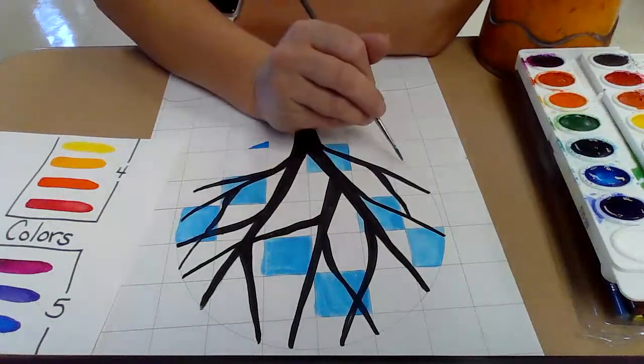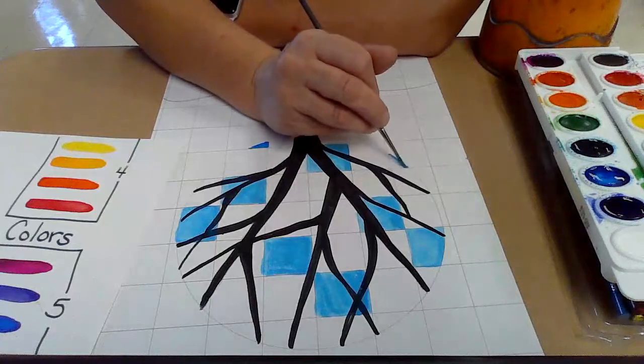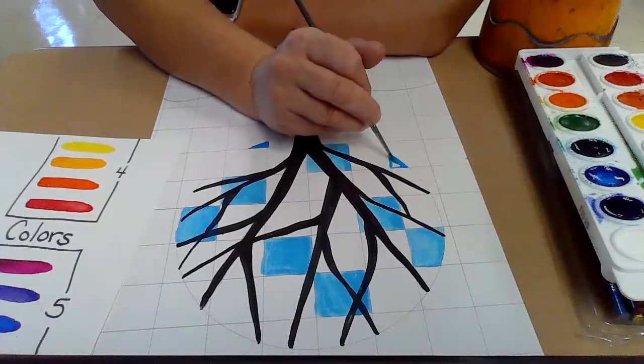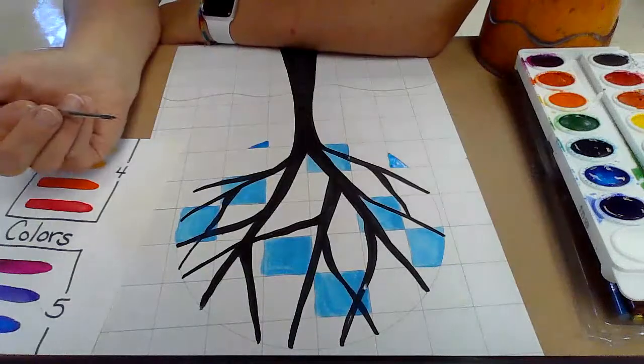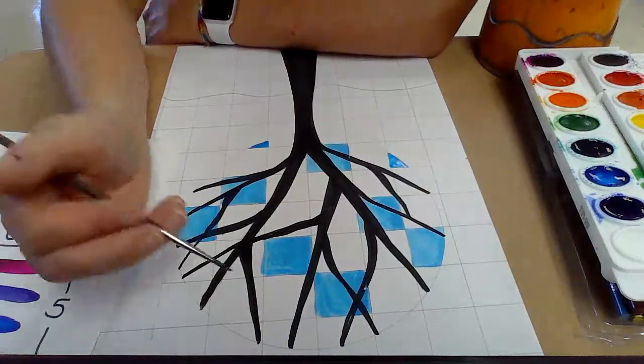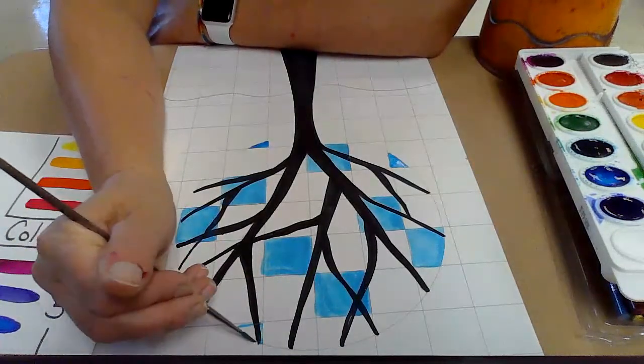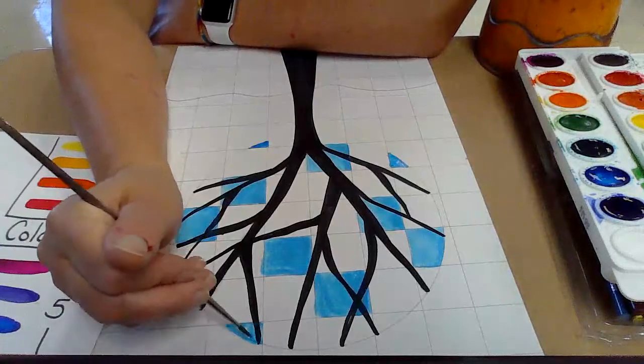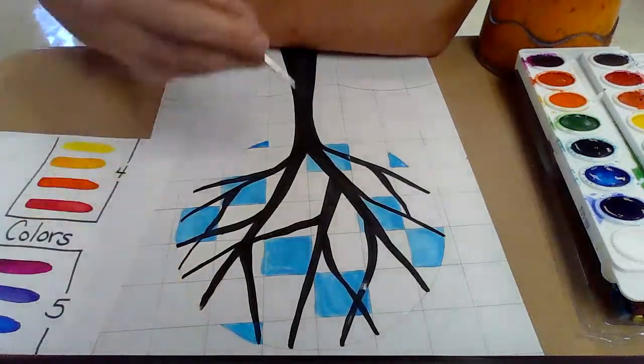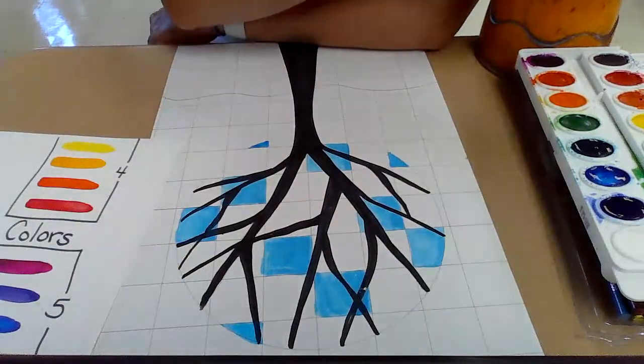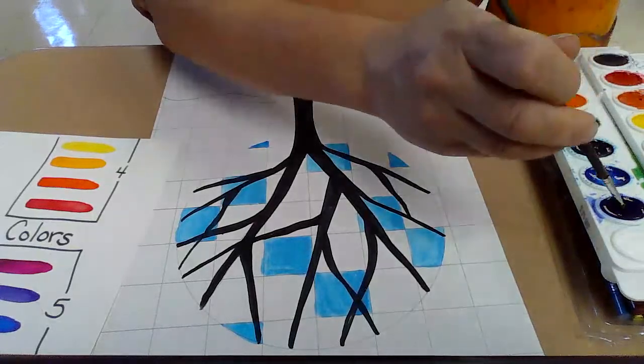Another reason why I'm doing one color at a time is that it's giving some of my colors a chance to dry, some of my boxes a chance to dry. If I don't give them a chance to dry and then I go start my second color, those colors can bleed together. Okay, so I've got a fair amount of turquoise. I'm going to go in with another color now.